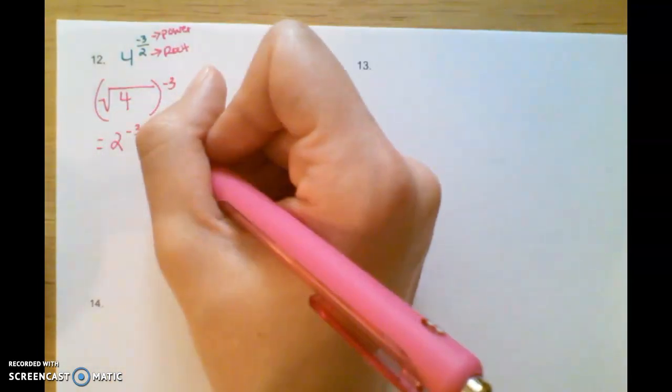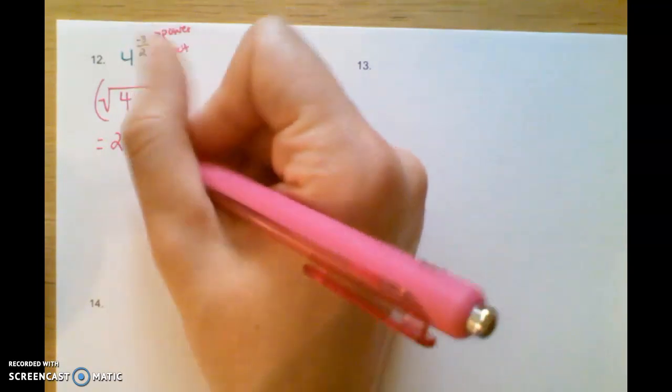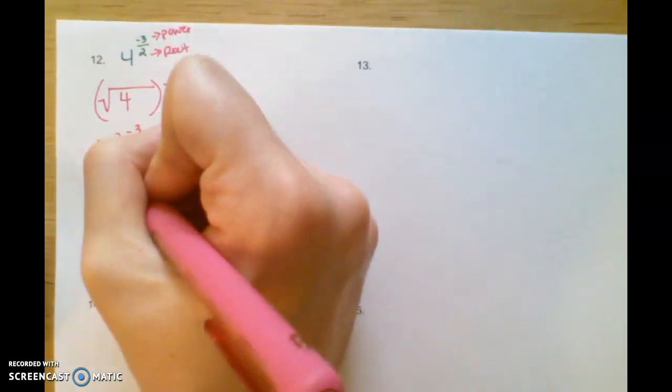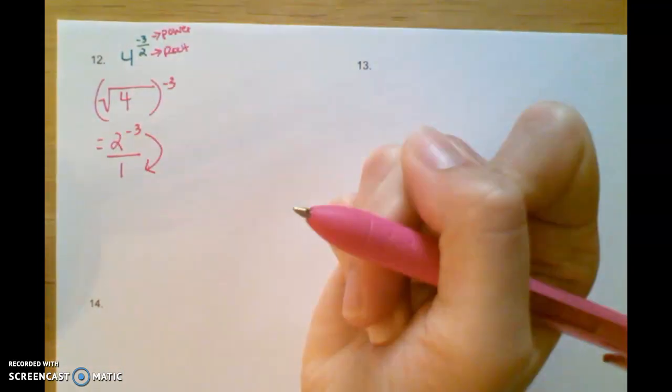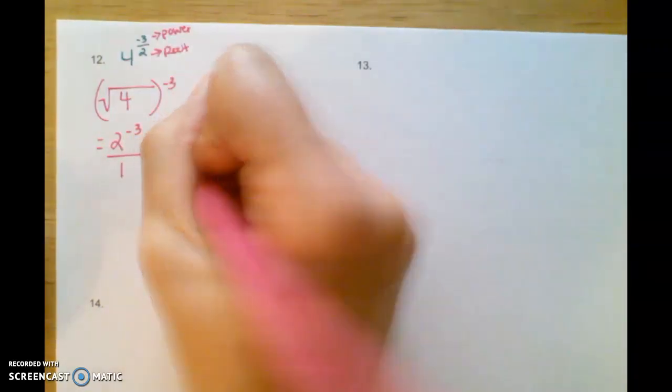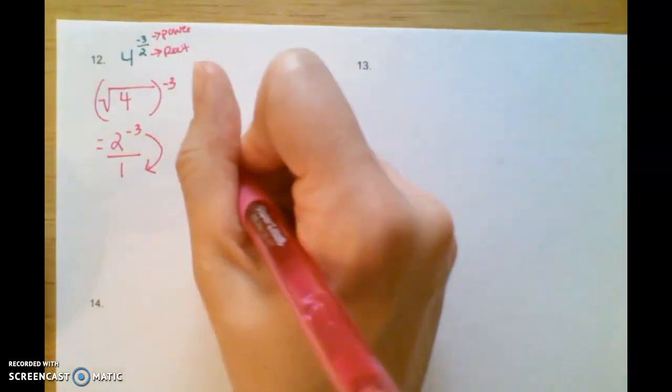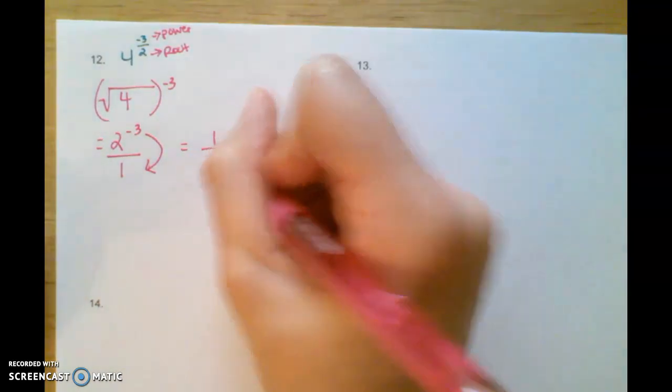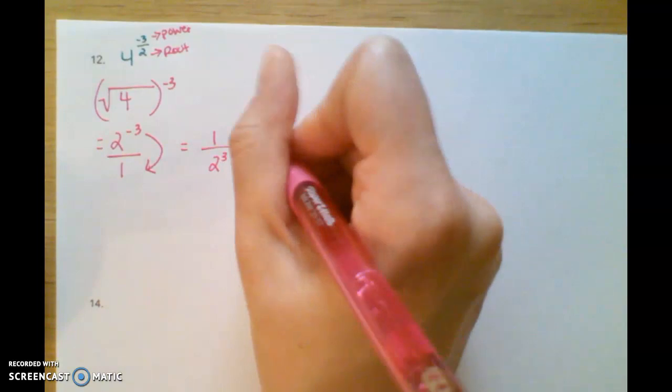What do we know about negative exponents? To make a negative exponent positive, we actually take it to the bottom of our fraction. So 2 to the -3 is equivalent to 1 over 2 cubed. Remember that? And then 2 cubed gives us 8, so it's 1 over 8.